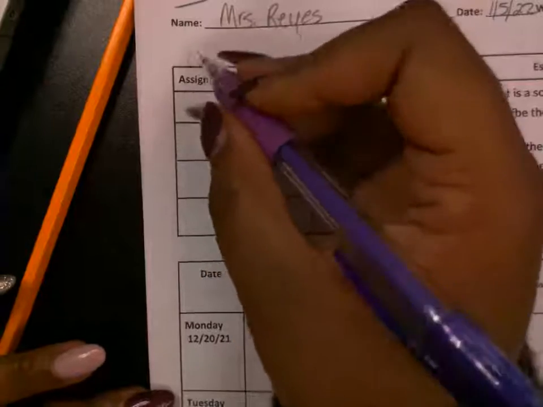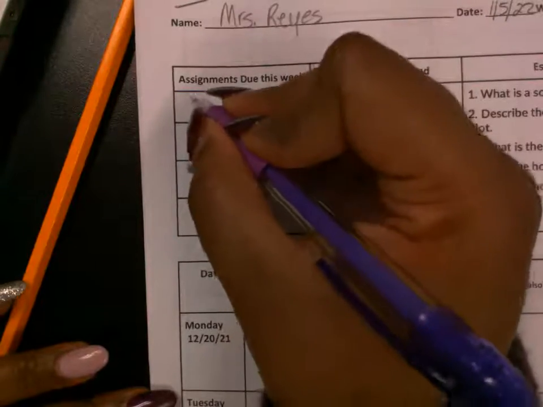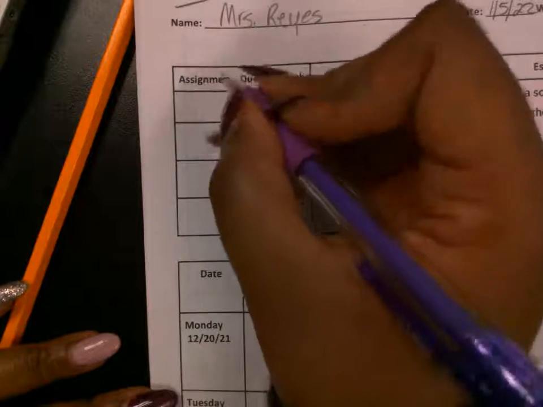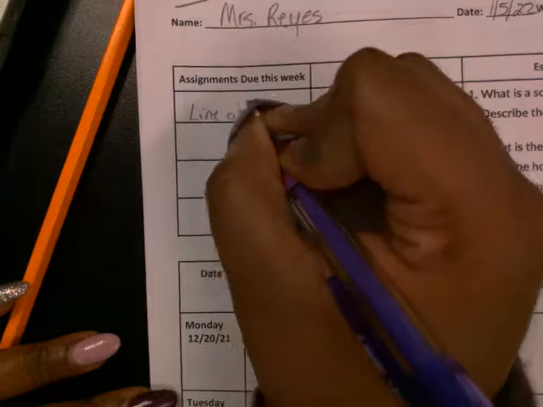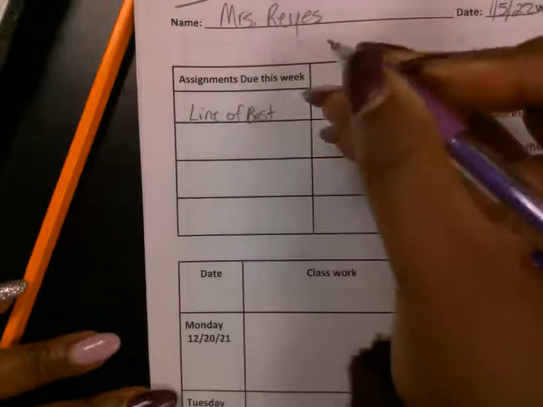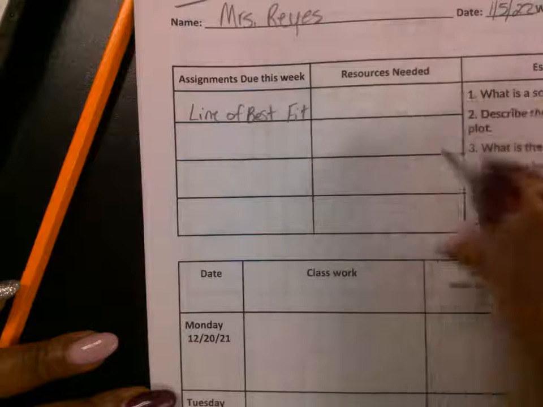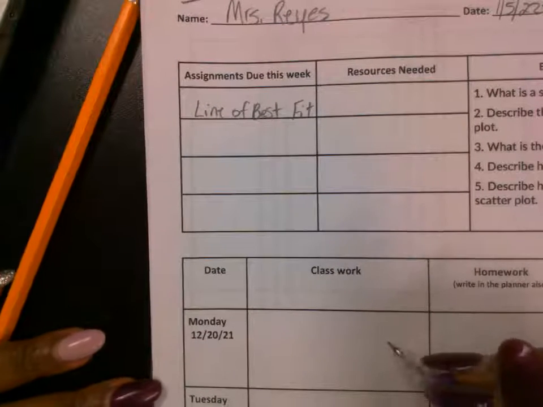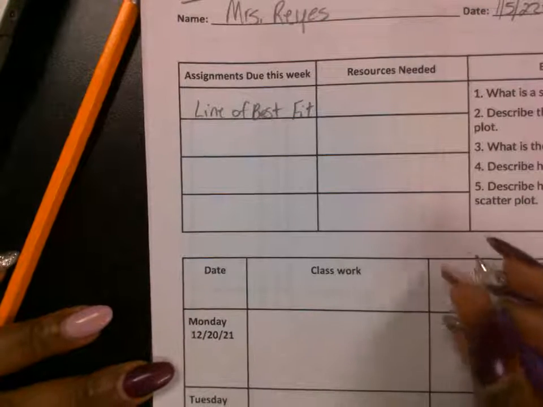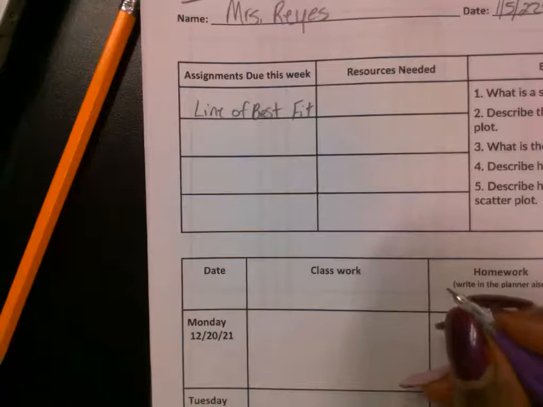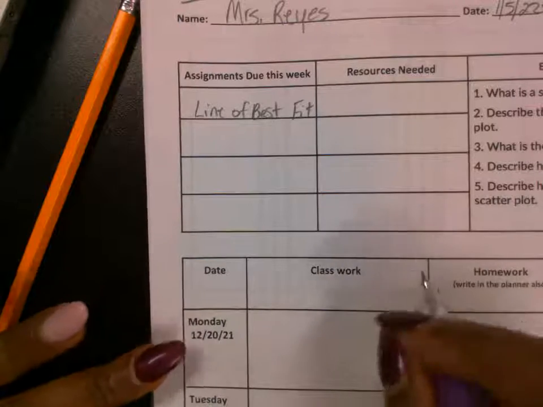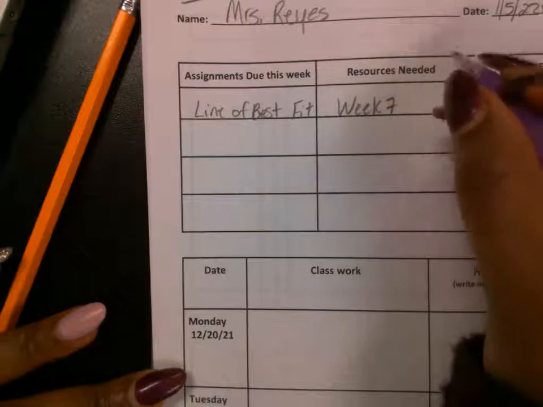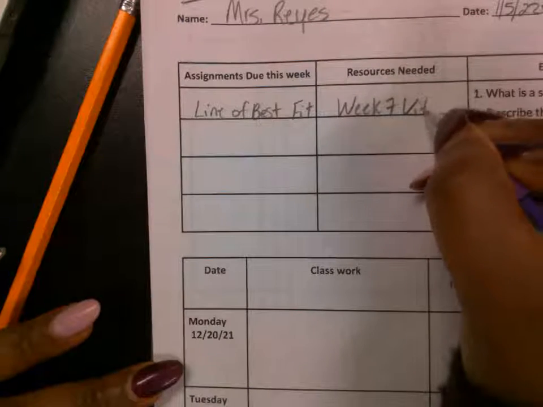If you haven't turned in the line of best fit worksheet from before, you need to make sure you turn that in. Line of best fit. It's on the week 8 page, so you don't have to hunt for it. If you forget how to do line of best fit, please go back and watch the video from week 7. I think it's either Friday or Thursday, but it's the week 7 video.